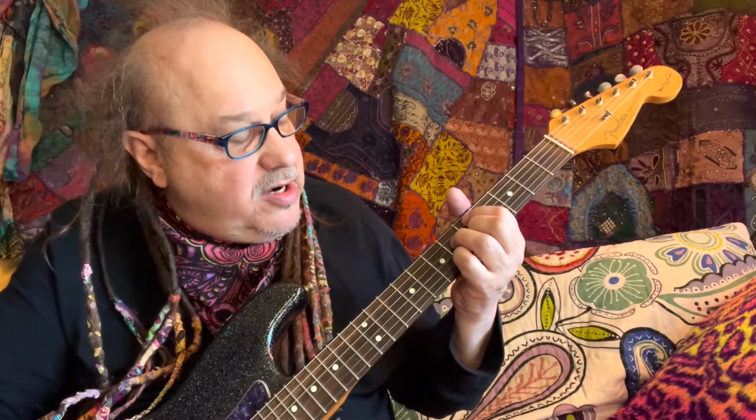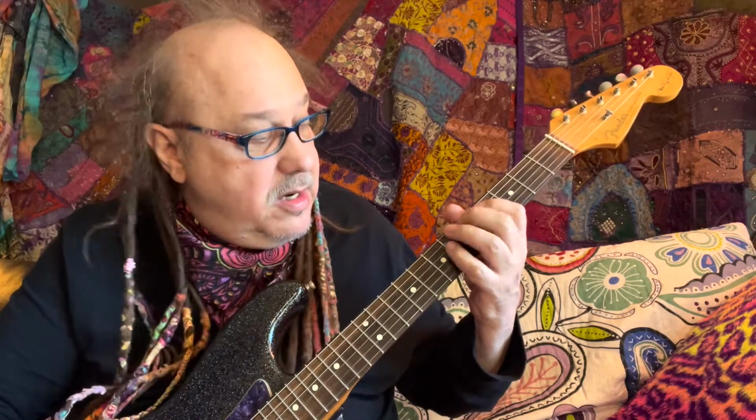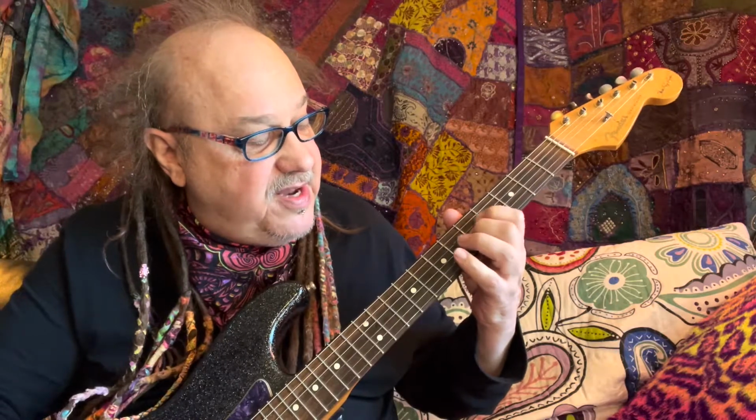So I've got basically 3 forms of the B half diminished 7. So you should know that chord. You should be able to look at it and go, well, if I'm in D, there's a tritone. That's the flat 5, what we call the diminished 5th. And this would be my dominant 7. If I go 1, 2, 3, 4, 5, 6, 7.